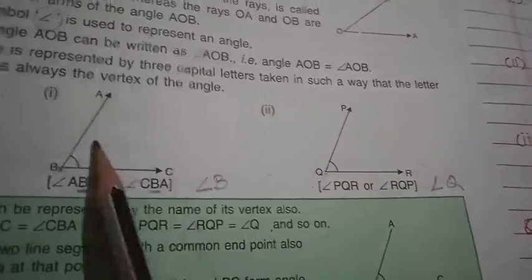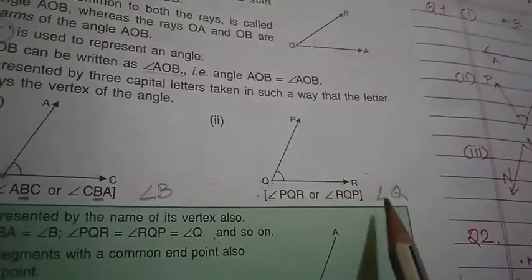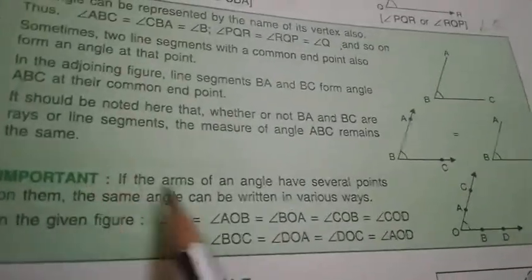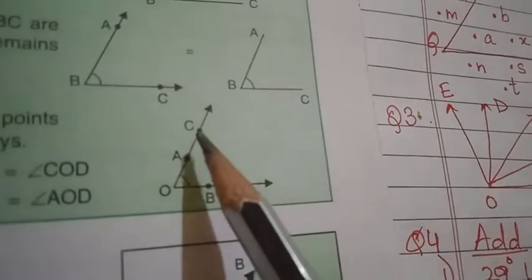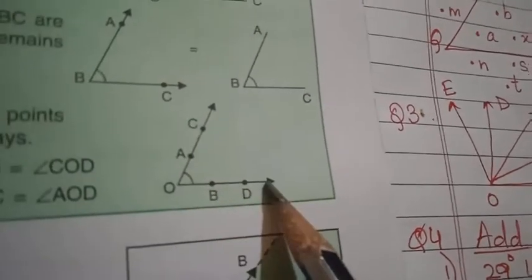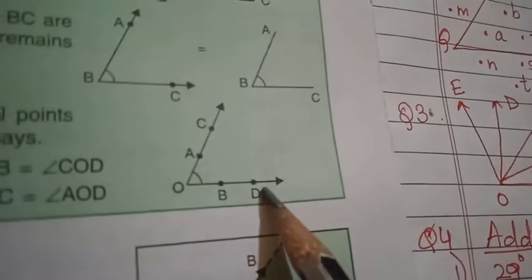So this can be named as angle P. This can be named as angle Q. Right. Also now you can see, this is important that if the points are like this, then angles can be named angle AOB, angle AOD is allowed, angle COB, angle COD. Are you understanding?